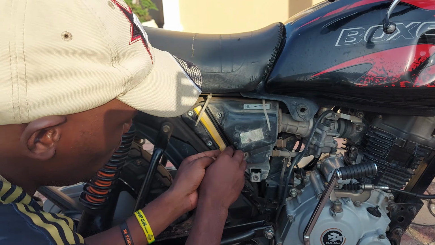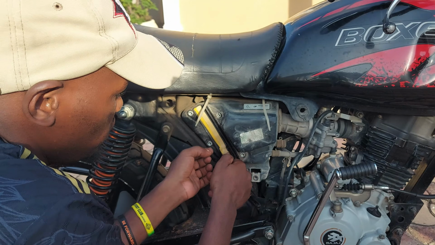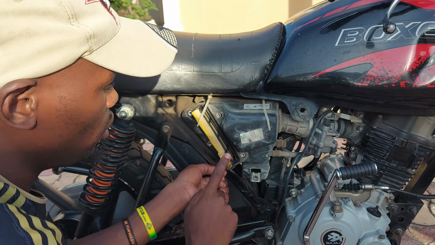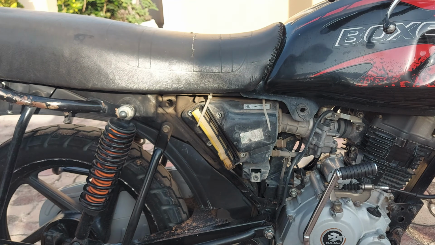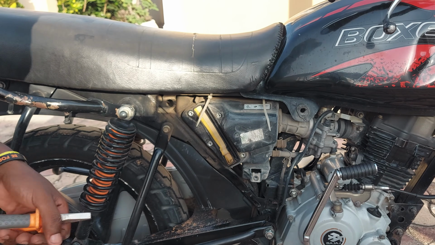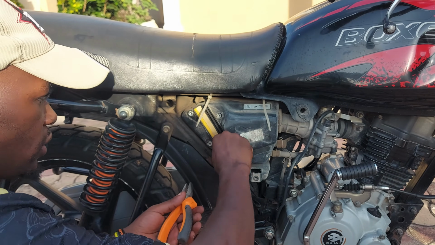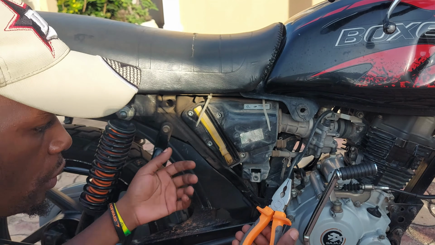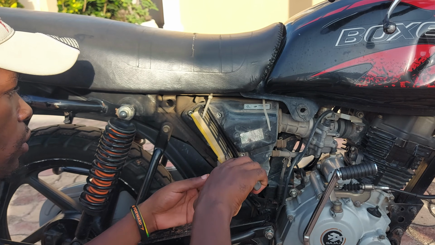It can be a little bit harder to pull this one if you have never taken it out even a single time, but just take your time. All right, and if it doesn't get out by hand easily, you can use pliers like this one. It can be one of the tools which can help you. You just snap on this end and then pull it.